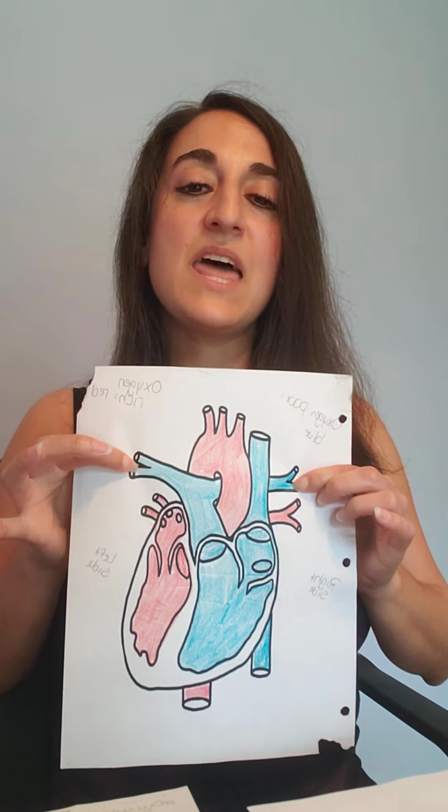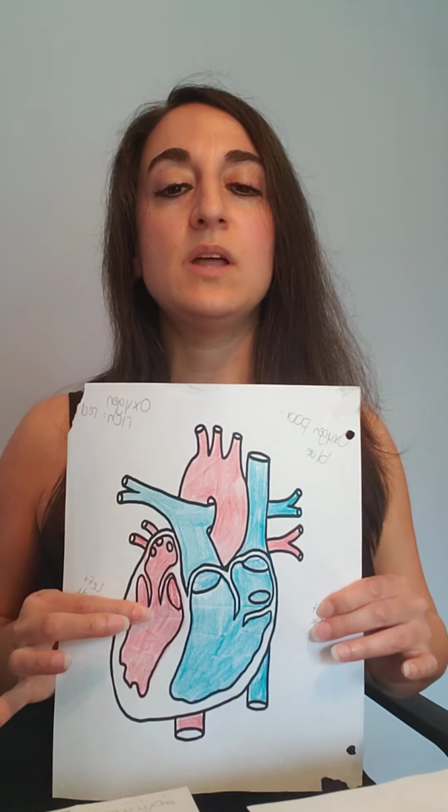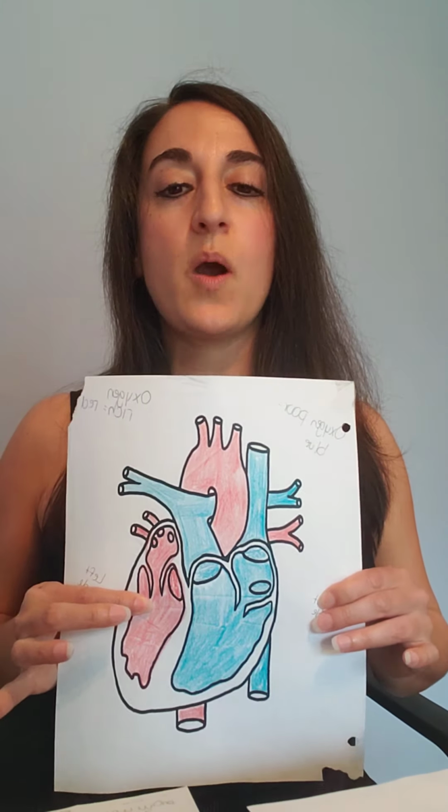Then that oxygen-rich blood is going to return through the left atrium where it's collected. The valve opens, pumps that oxygen-rich blood to the left ventricle. That left ventricle needs to deliver oxygen-rich blood to our body cells, and it does that through the aorta, the main artery in our body. And those are your two loops.